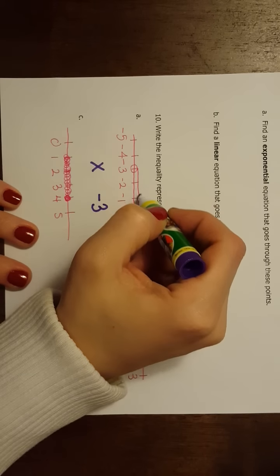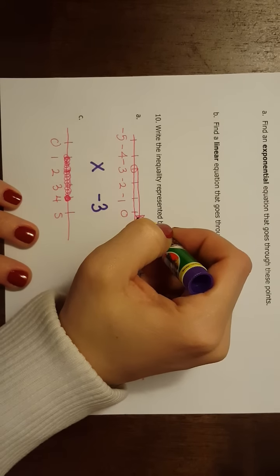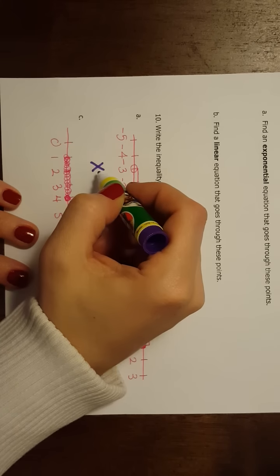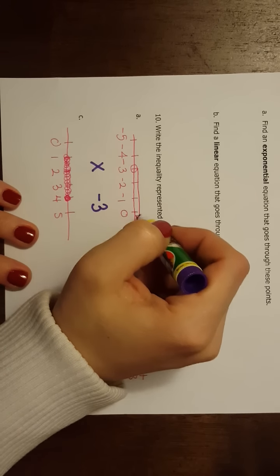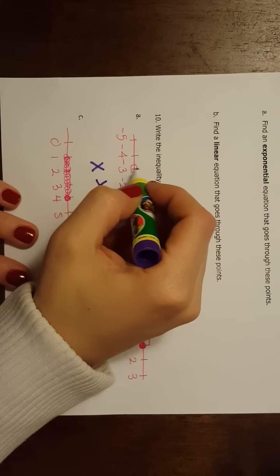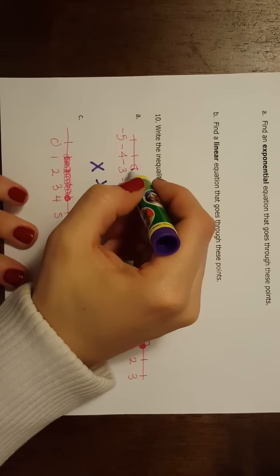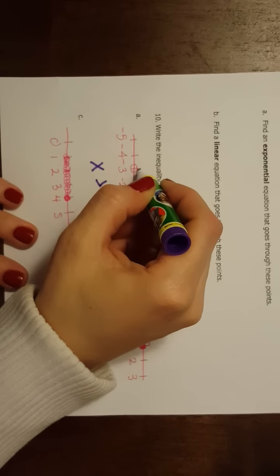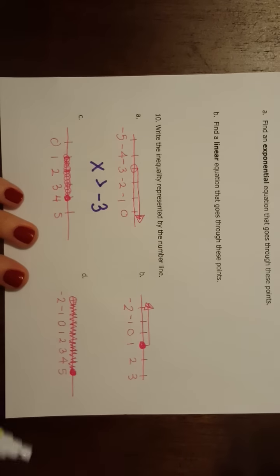And notice the arrow is pointing to the right. That means all of the x values that we would plug in here have to be greater than this boundary, -3. And because this is an open circle, we do not put an equal sign underneath it.